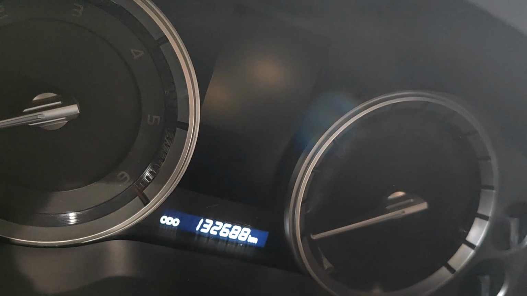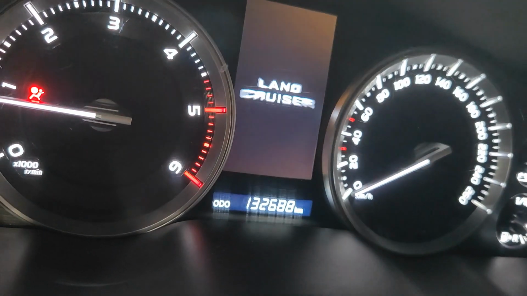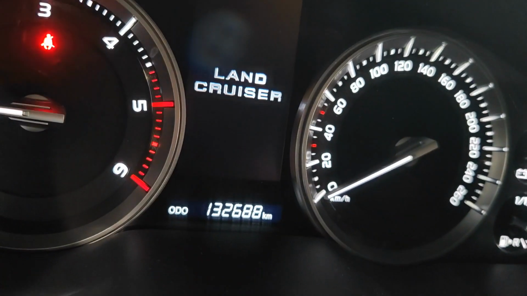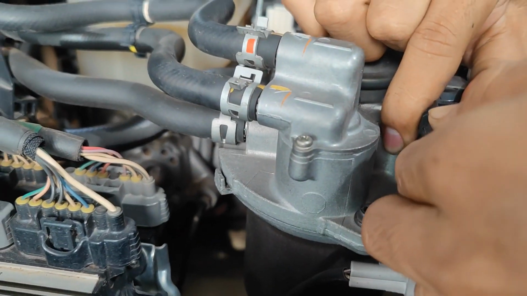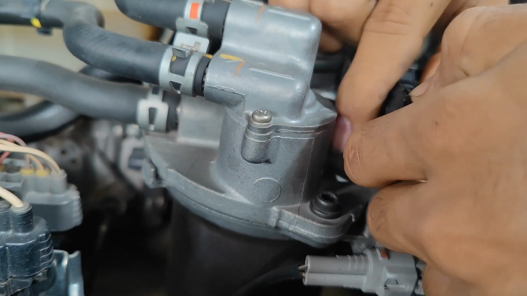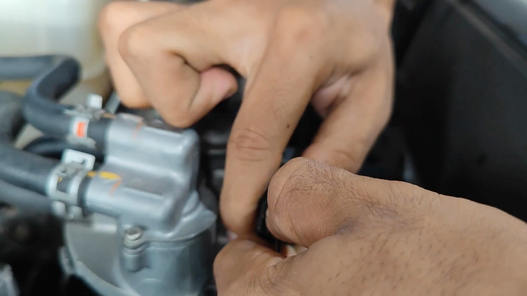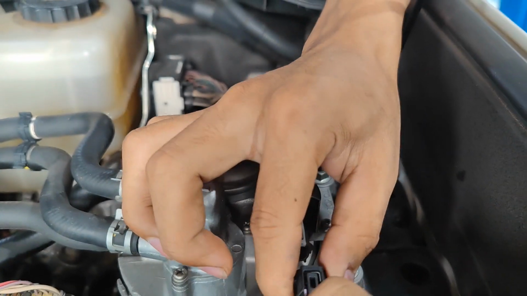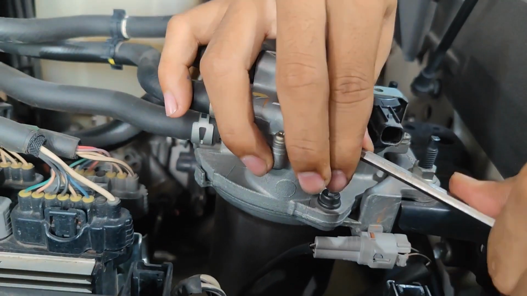So in this video I show everyone how to replace the fuel filter on a Toyota Land Cruiser and reset the fuel filter maintenance required message. This is how to remove and replace the fuel filter. First, remove the bolt of the fuel filter, and disconnect the fuel filter connector from the fuel filter. Okay, and use this SST tool.